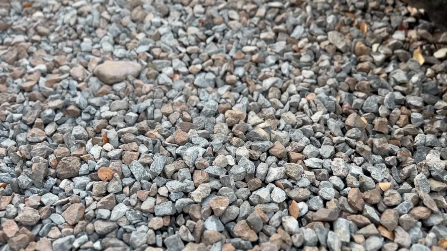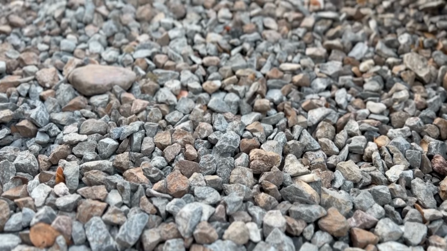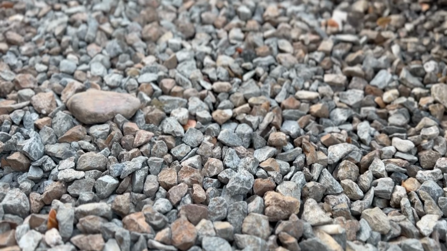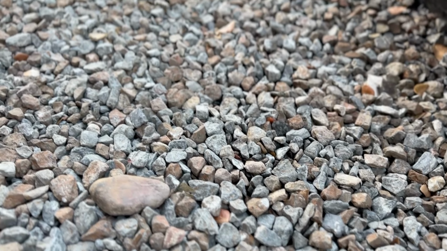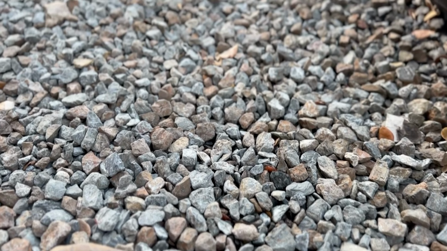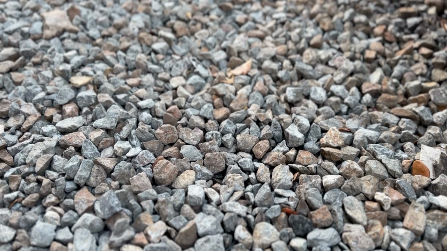The term texture refers to the size, shape, and arrangement of minerals within a rock. In metamorphic rocks, texture provides important clues about the conditions under which the rock formed. One of the most important textural distinctions is between foliated and non-foliated rocks.